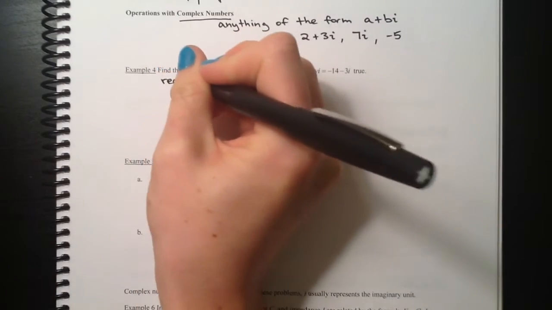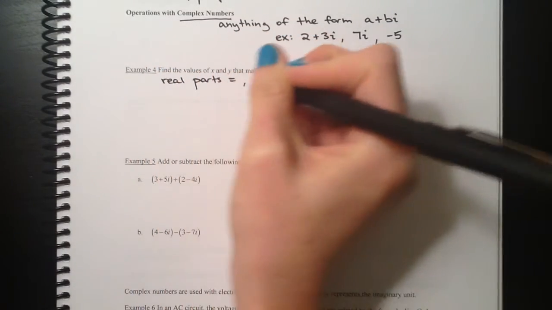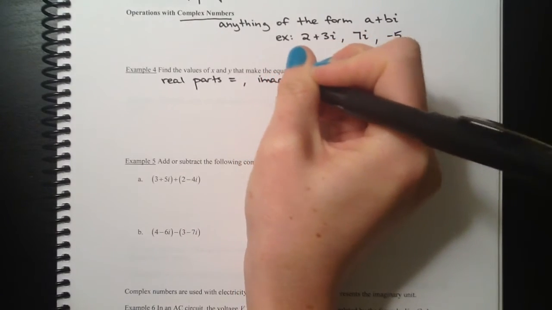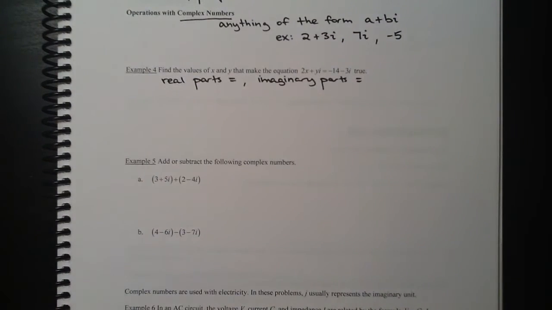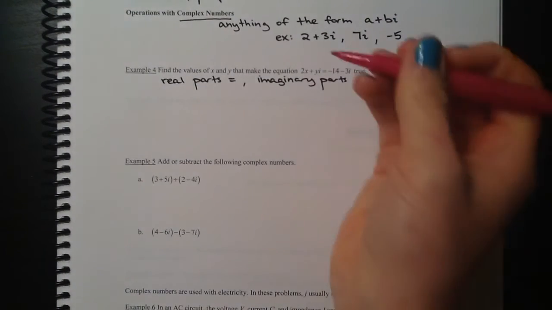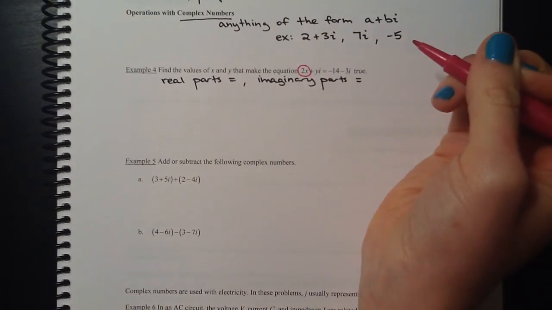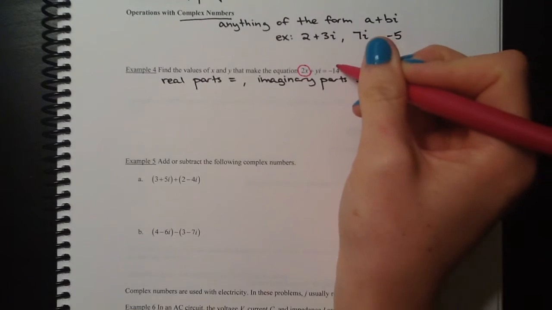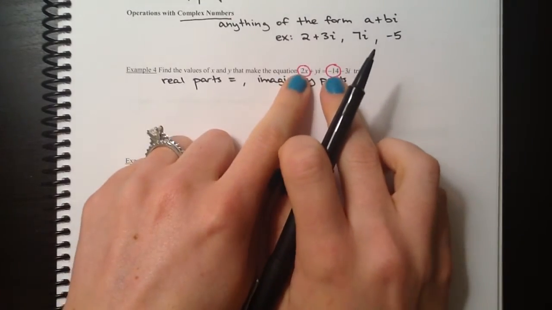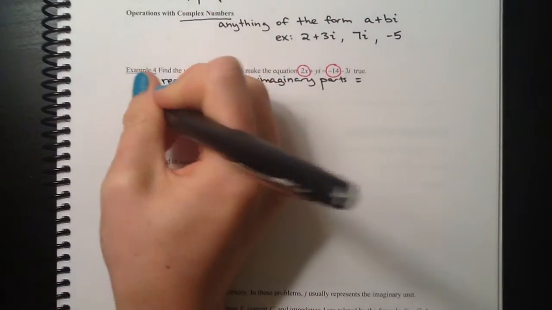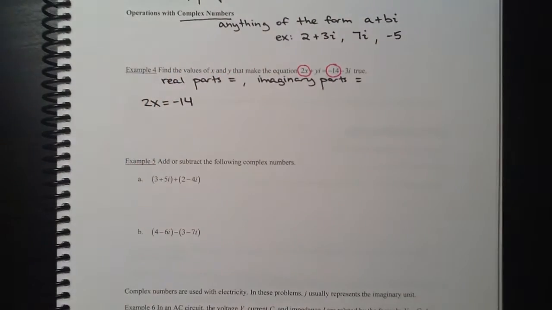So their real parts should be equal and their imaginary parts should be equal. Okay, so if we're looking at the real parts here, the real part is basically anything that's not attached to an i. So on the left-hand side, it's 2x. On the right-hand side, it's -14. So when I say their real parts should be equal, that means you can set up a little mini equation. So if the two complex numbers are going to be equal to each other, their real parts have to be equal to each other, which means 2x has to be equal to -14 in order for that to work out. So that's a pretty simple equation at that point.